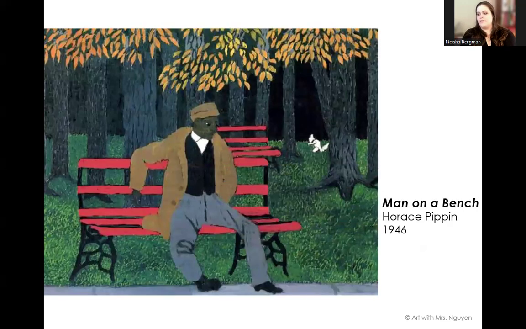This is an example. This is Man on a Bench by Horace Pippin. It's an incredibly flat painting. There's not a whole lot of shading. The forms are not rounded out. But you still understand that this man is sitting on the bench, which is in front of the trees.